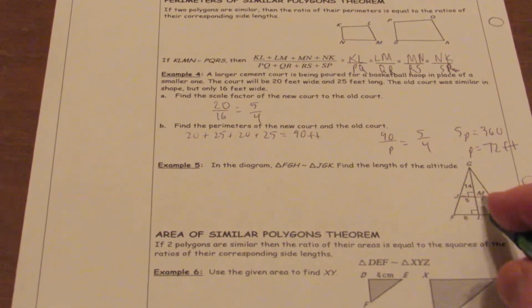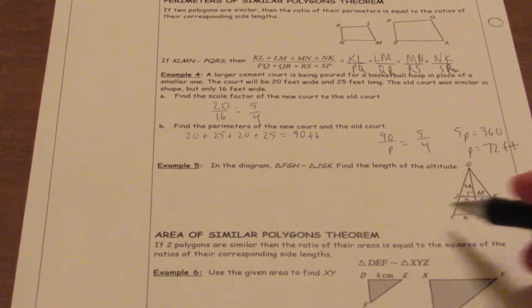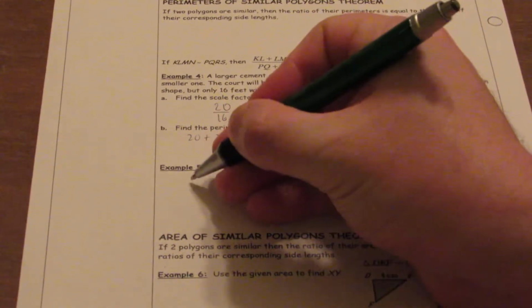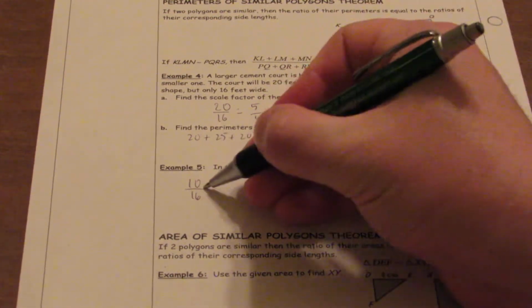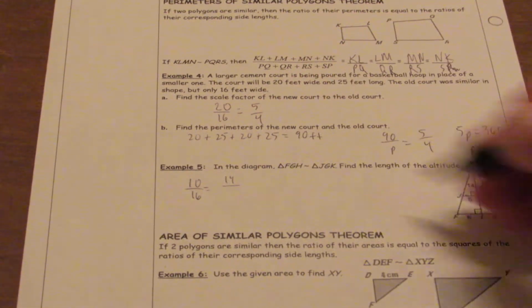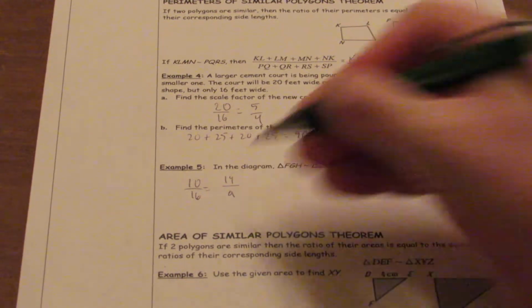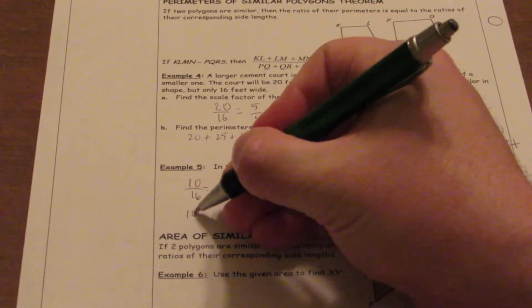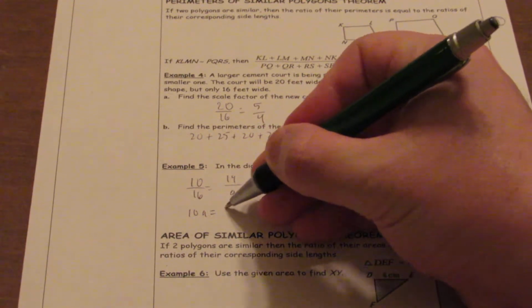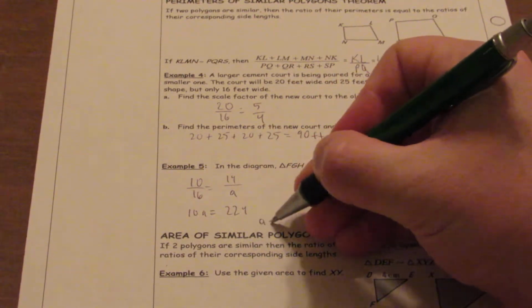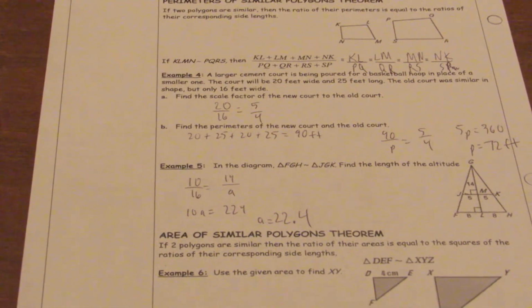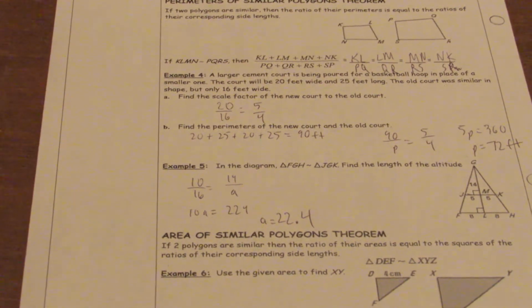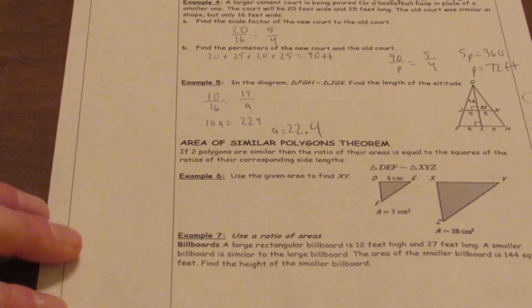So I'm going to go with the whole triangle here, the whole triangle there, because that's what I have written down already. So 10 over 16, which is this length over this length, equals 14 over that whole thing there, which we'll put as A for altitude. Cross multiply, 10A equals 224. So my altitude of that is 22.4. And that is the altitude of that triangle. And decimals are fine. They exist in life. So decimal answers are not necessarily wrong. We're fine with that 22.4.